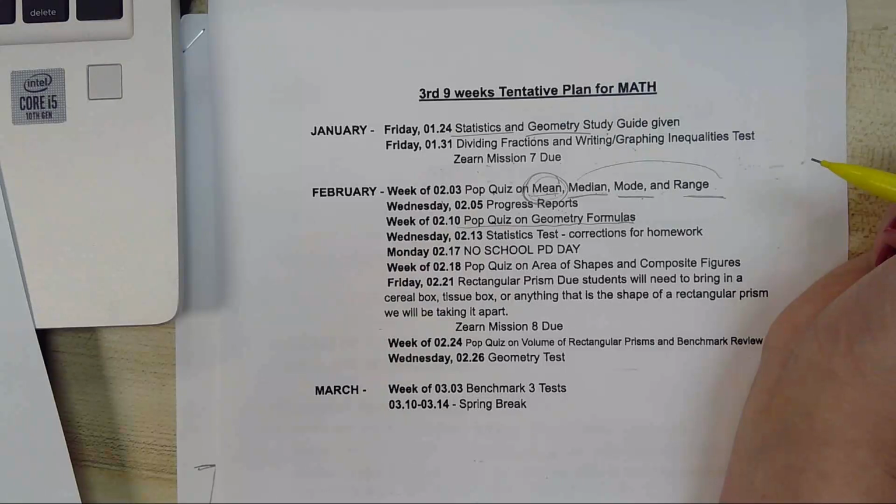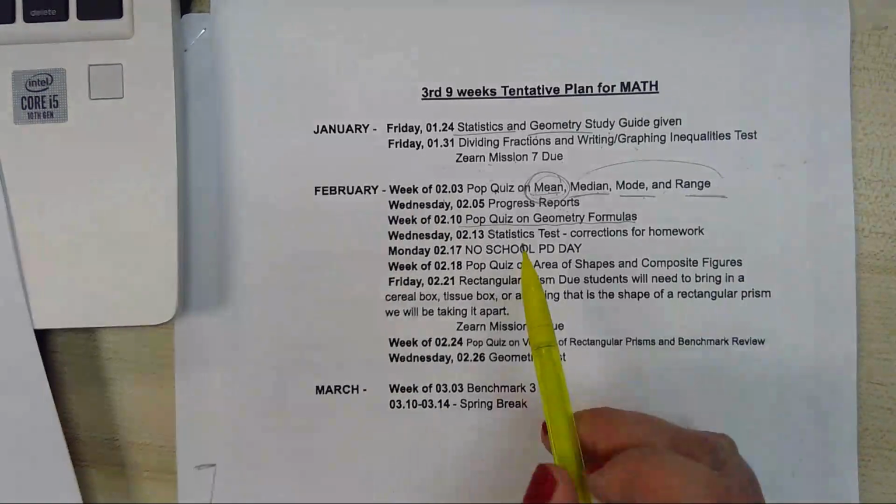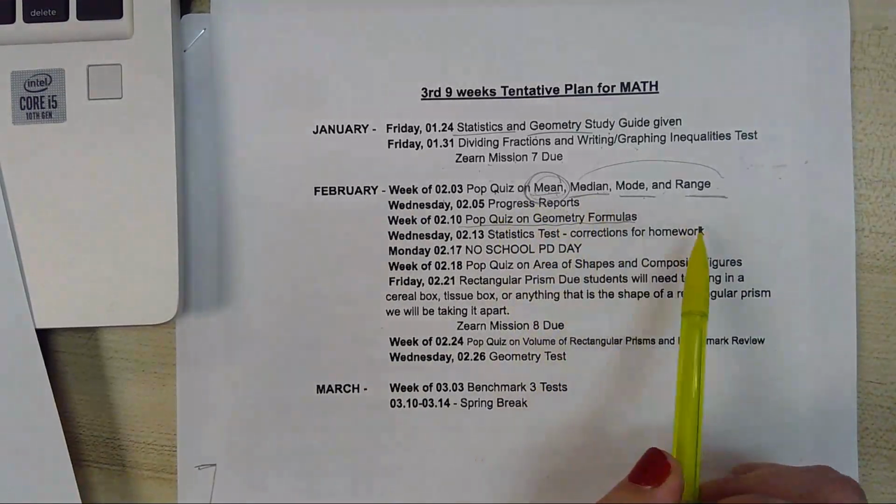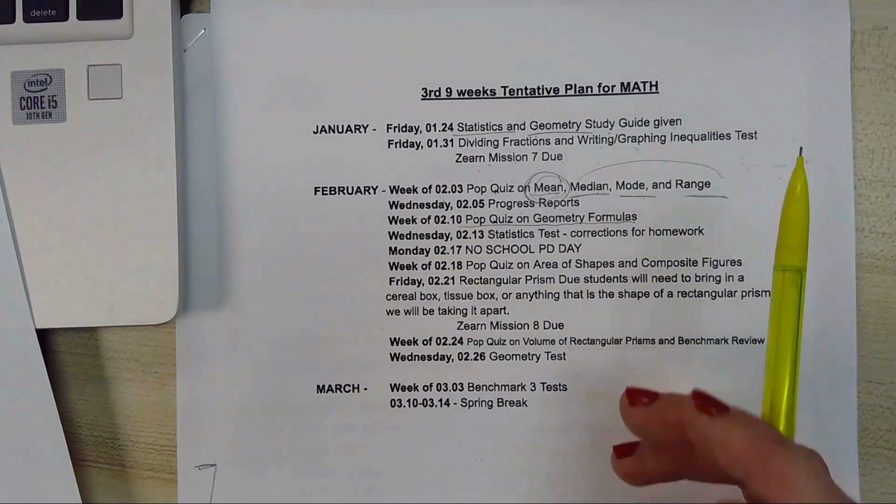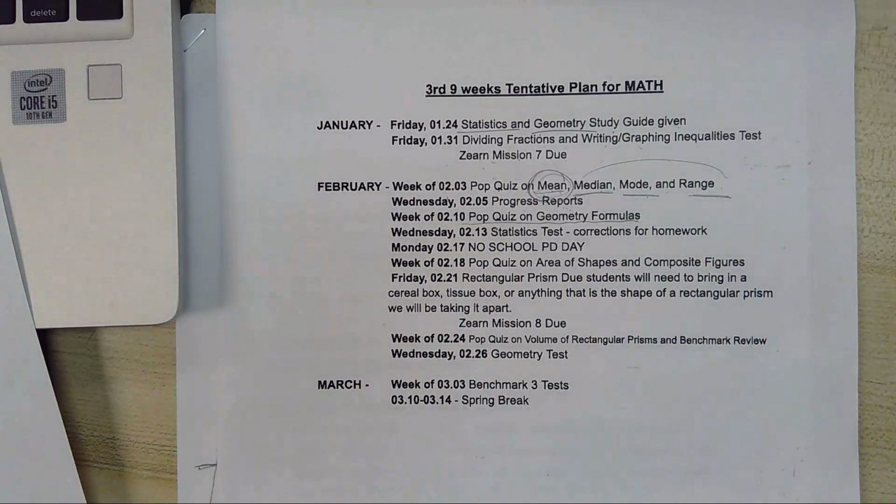If we learned about mean, median, mode, and range this week, what's going to be next week? What kind of test? Okay, so we will have a pop quiz on mean, median, mode, and range. You got this paper last week, so you already know what to expect. Also, next week you get progress reports.